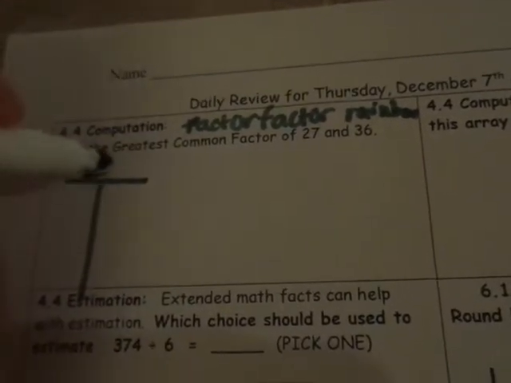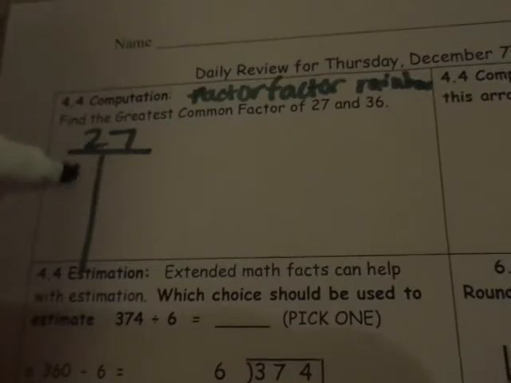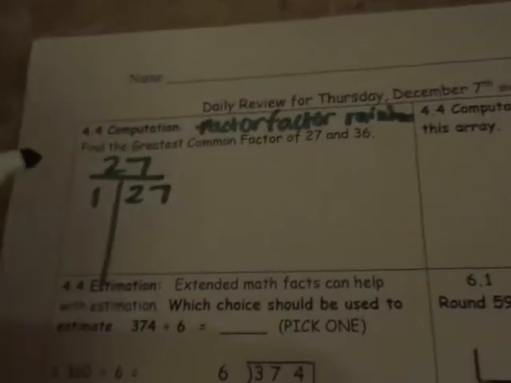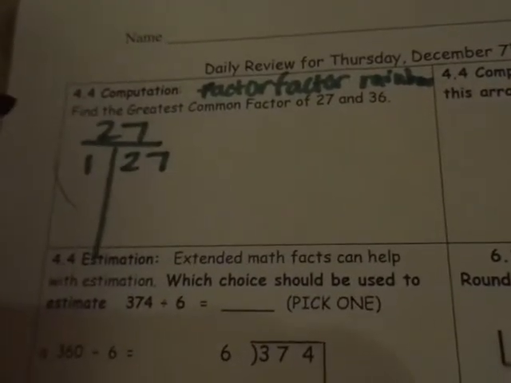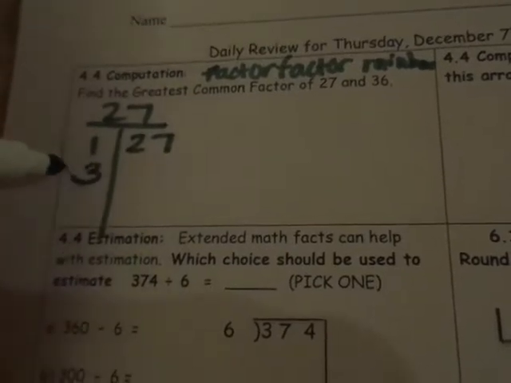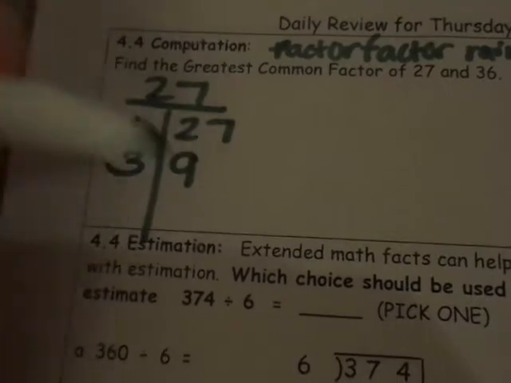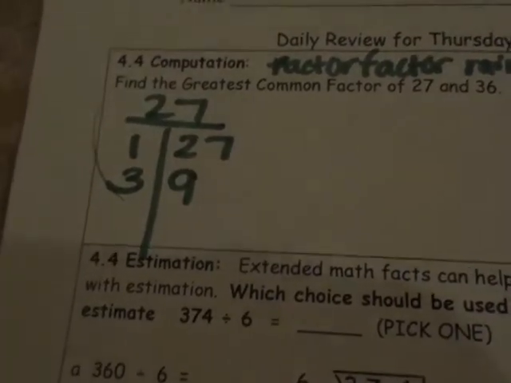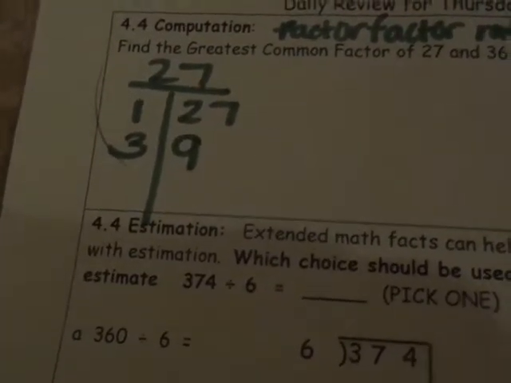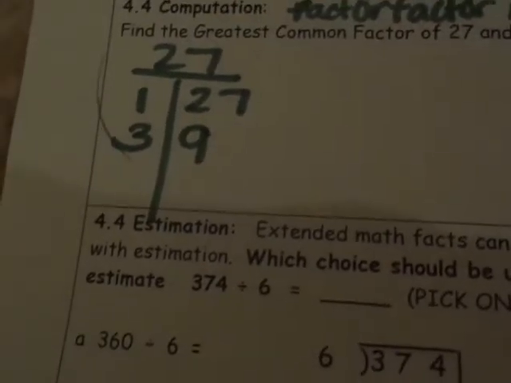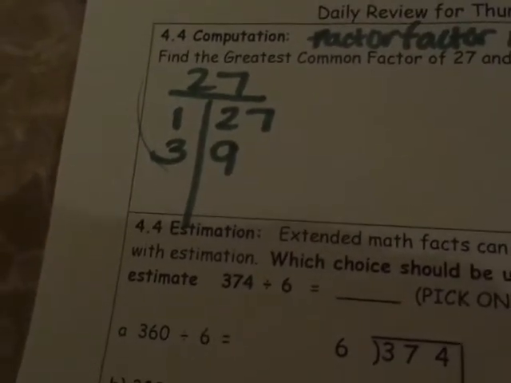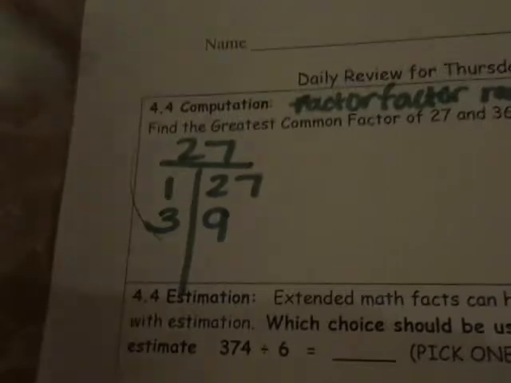So for 27, factors of 27 are 1 and 27. There's nothing times 2 that equals 27. 3, there's another factor that goes with that one, 3 and 9. There's nothing times 4 that equals 27. There's nothing times 5 that equals 27. Nothing times 6 or 7 or 8, but there is something times 9.